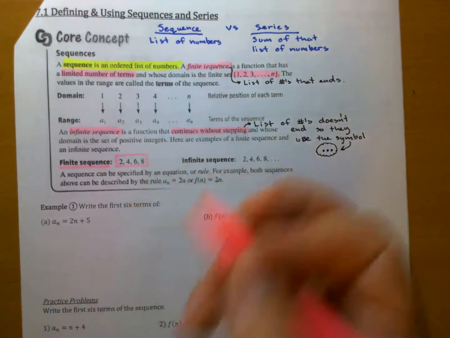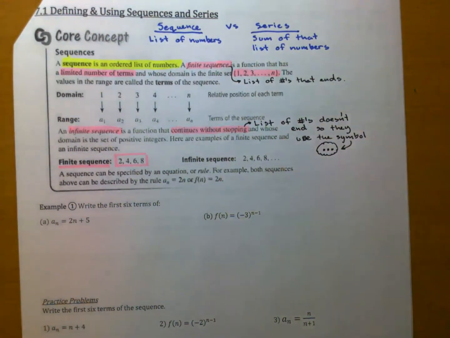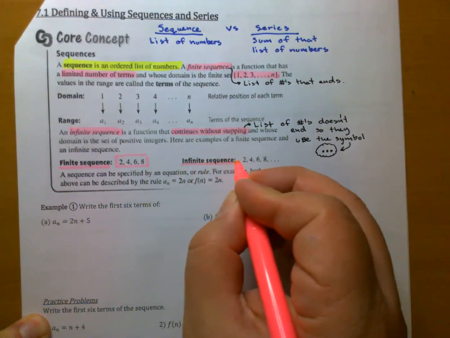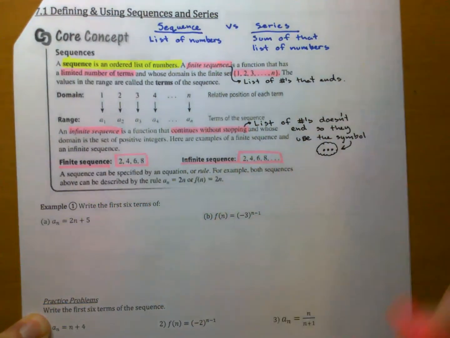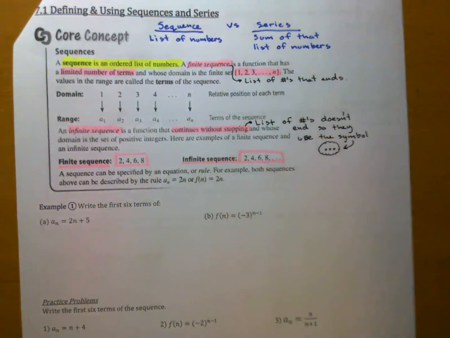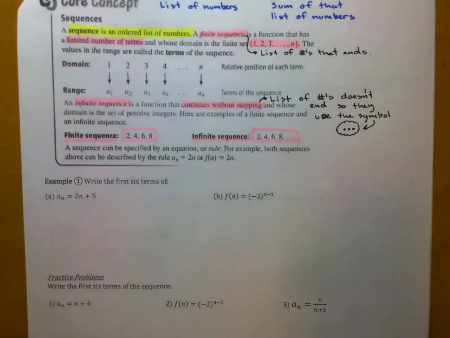It has 4 terms in it, 2, 4, 6, 8. And it ended right at the 4th term, which is the number 8. On the other hand, with an infinite sequence, it just goes on forever and ever. And that's where we see the dot, dot, dot. So technically, again, there is a difference between the two, and that's what we're looking at here. We're looking at those differences between them.